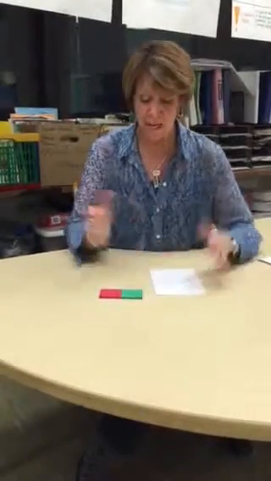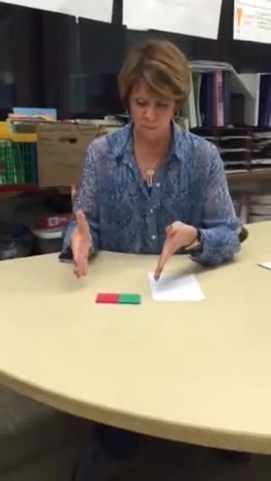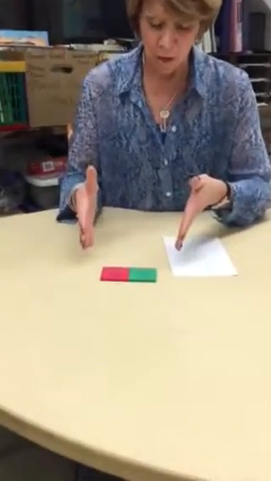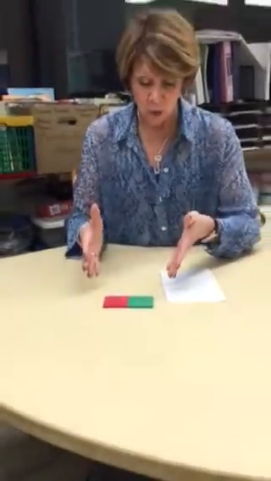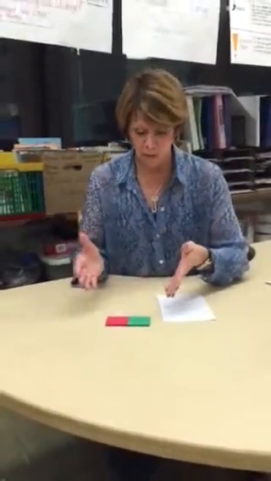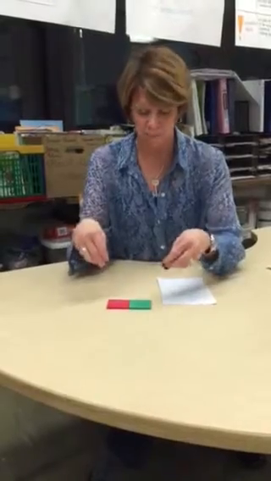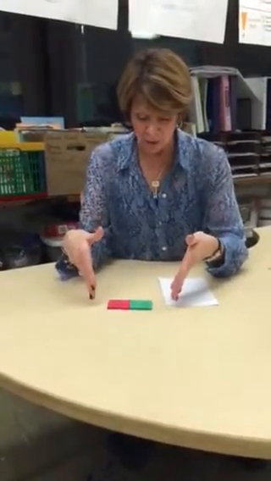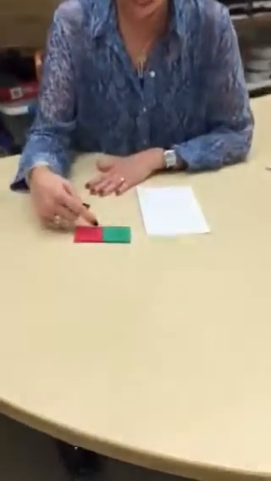Hi there, superstars. So today I want to explore area a little more with you, and I would like you to take a look at this polygon that I have here in front of me. And we know that when we are looking for the area of a polygon, we are going to be using square units. We're going to count up the squares to show us how much is inside of the shape. So you can see here that I have a shape that has actually 8 square units. So the area of this rectangle is 8 square units.